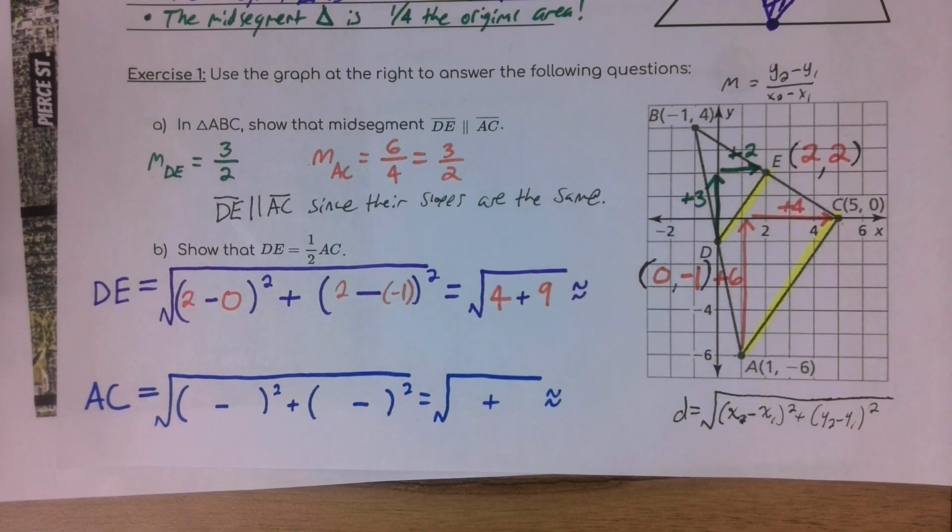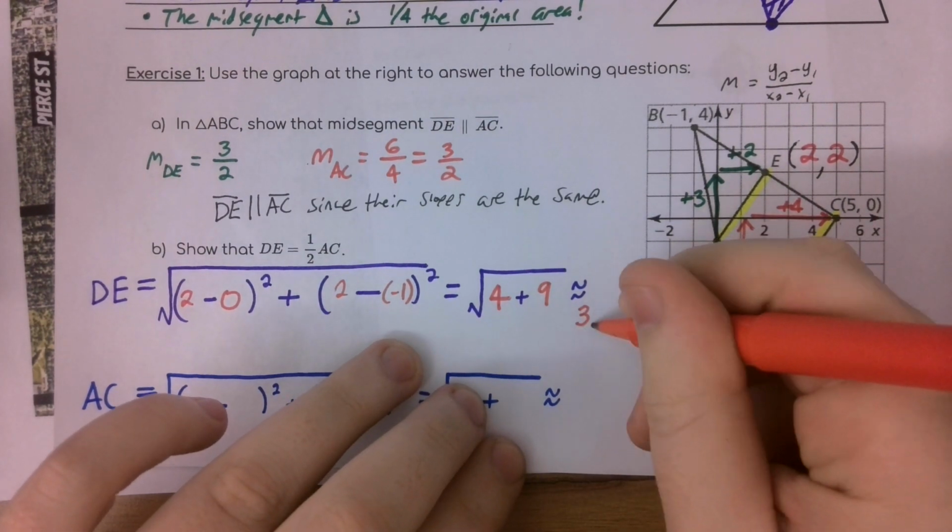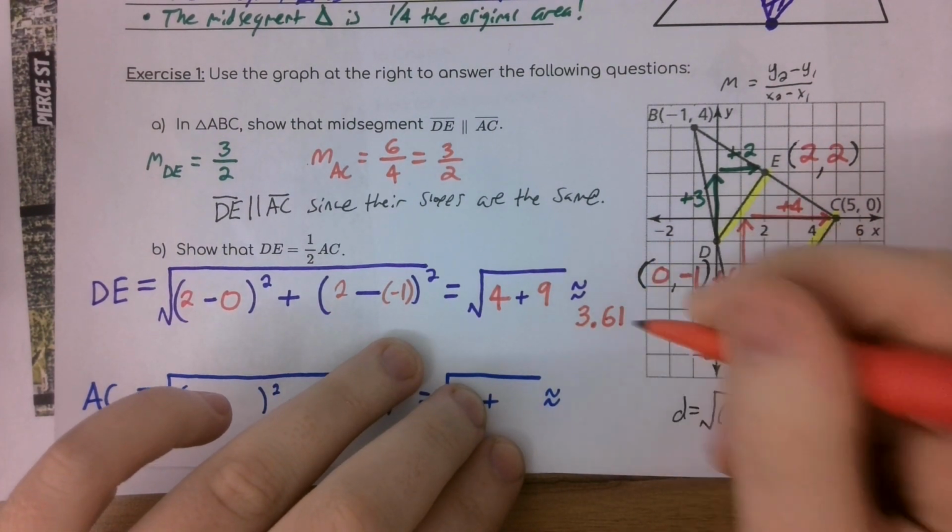So what we're really trying to find is the square root of 13. When we estimate the square root of 13, again, you can do as many decimal points as you want. I'm going to cut off at 3.61.